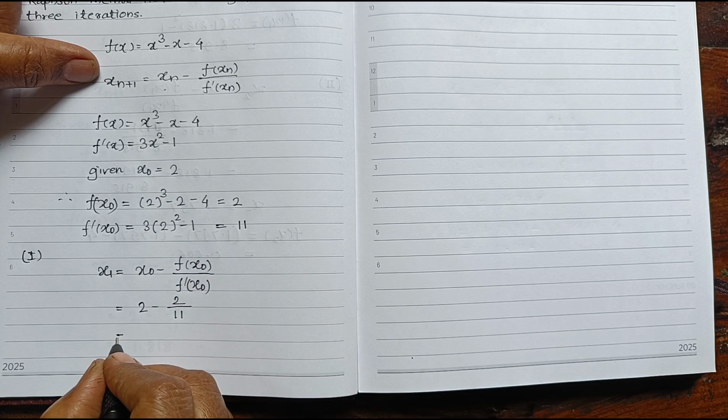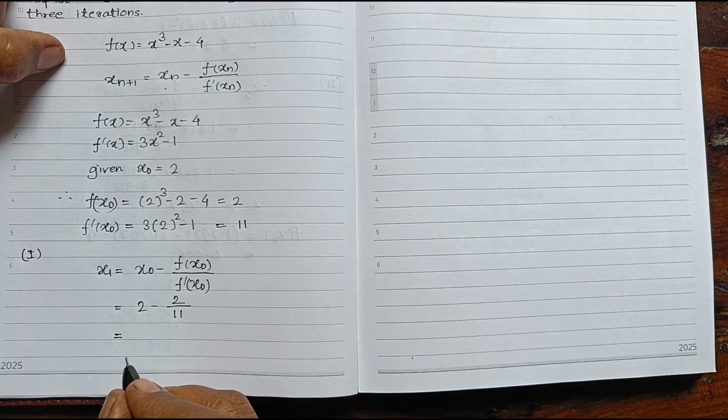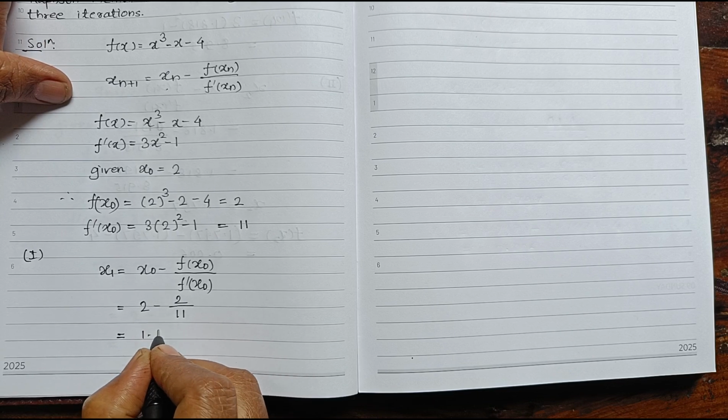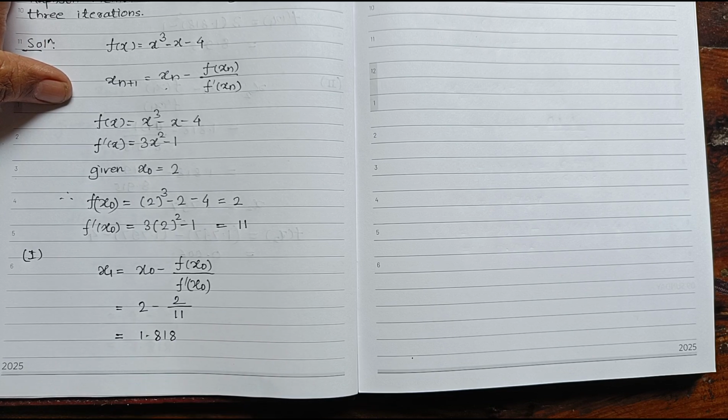Now if we calculate this using calculator, then this is equal to 1.818.